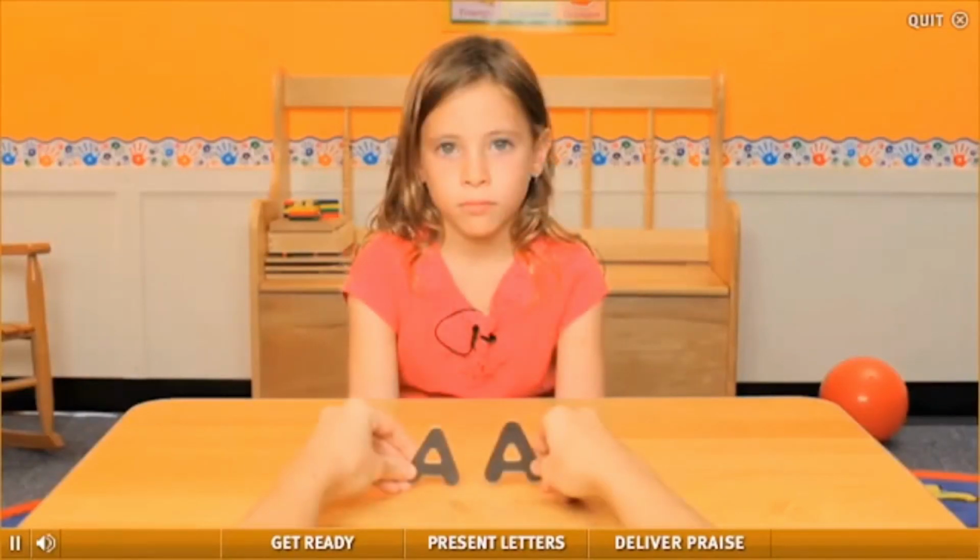All right, so now that you have a good idea of what discrete trial training looks like, I think you're ready to try some teaching on your own. I'm going to set you up with Megan. Megan is working on identifying differences between letters. Megan is going to be seated directly across from you.